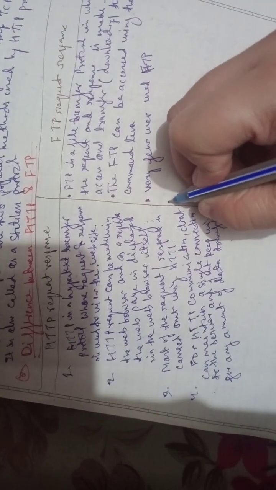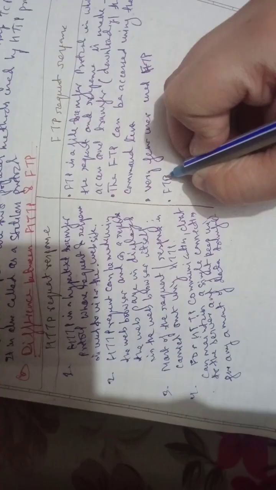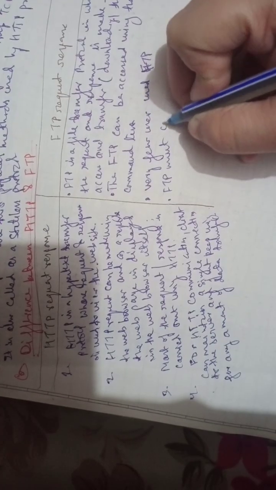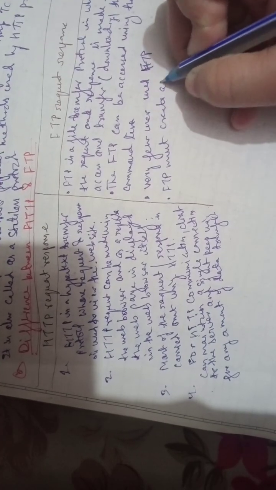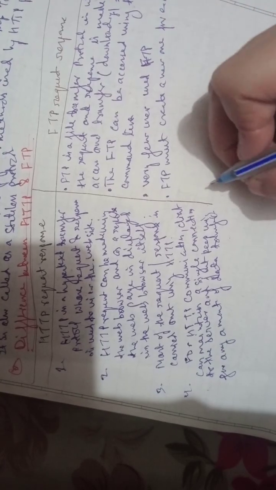And now this is another one. FTP must create a new one for each new data transfer.